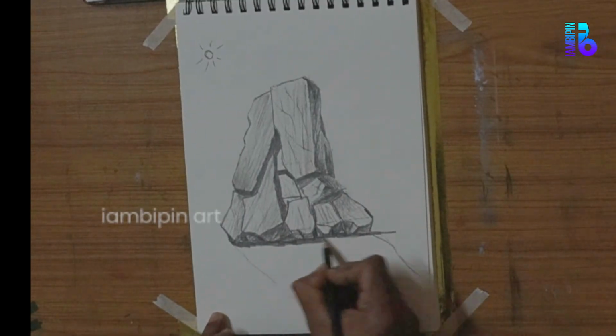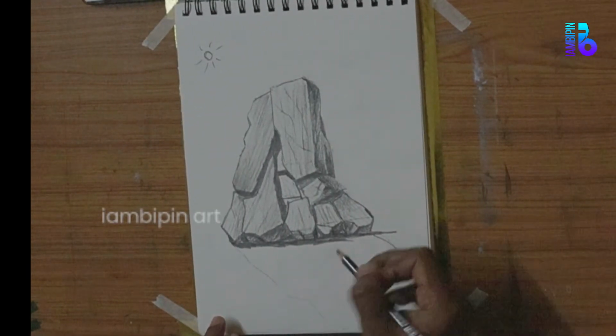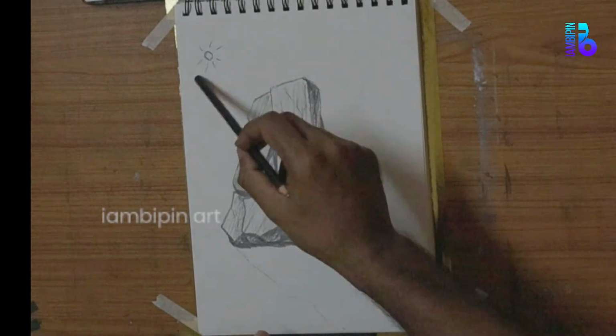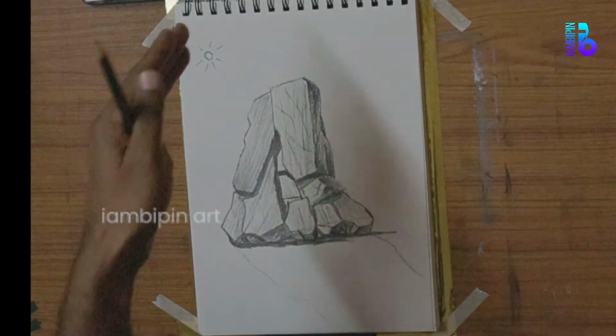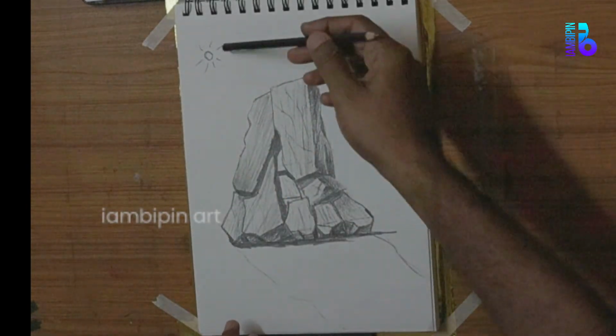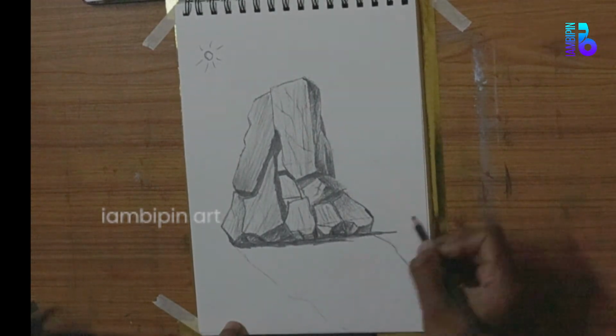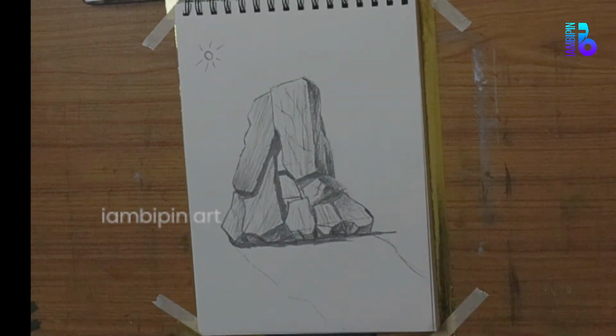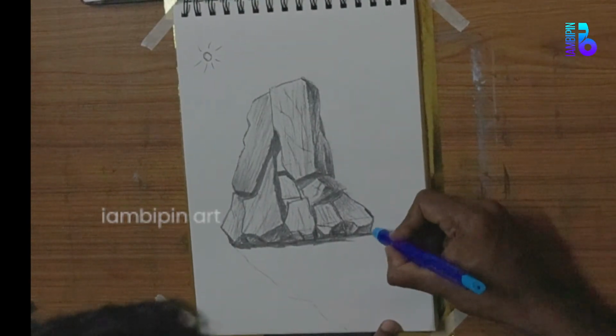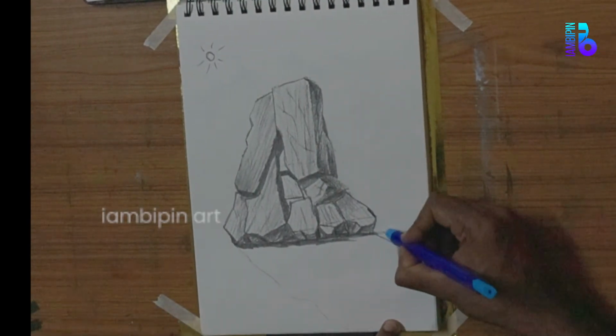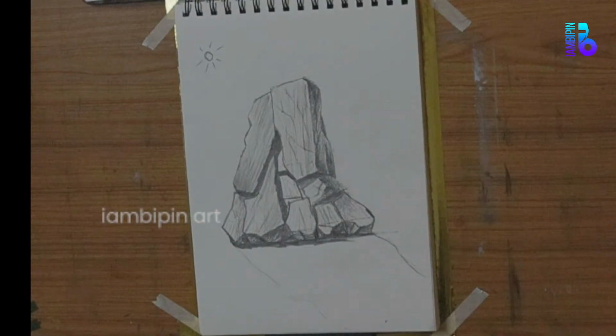I'm adding the shadows now. So I'm repeating it again: the light source is on the top left part, so it will cast shadow on the right side. Once I'm done with this, I will create the watercolor version.